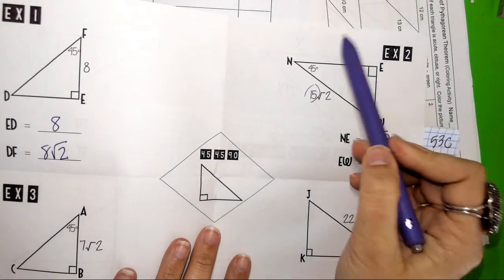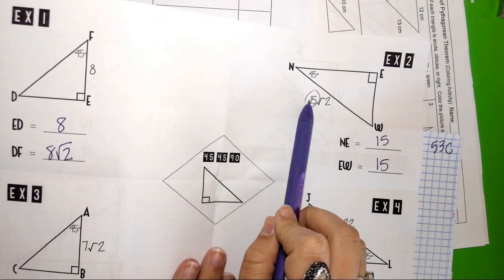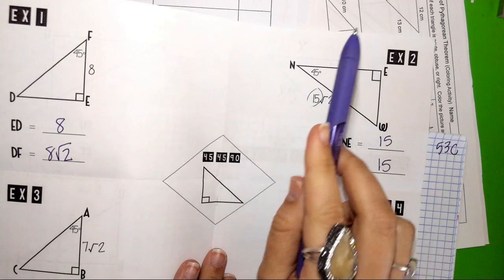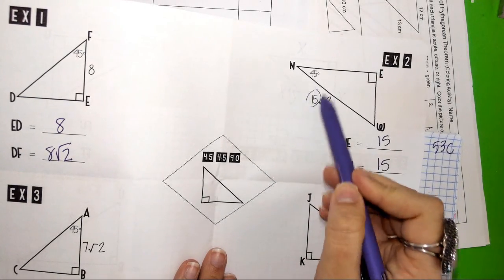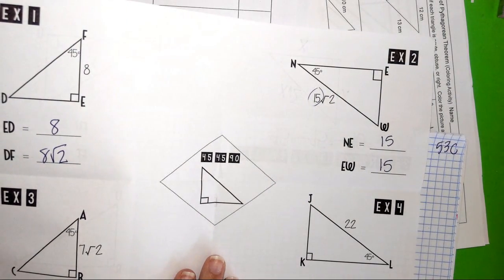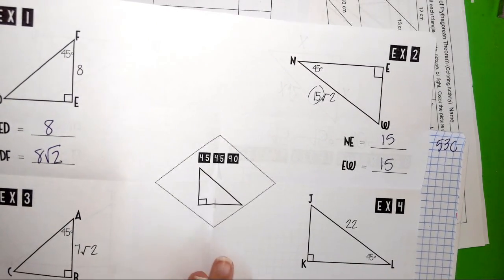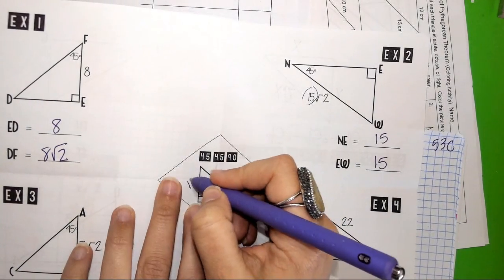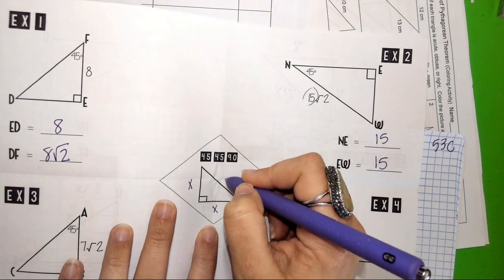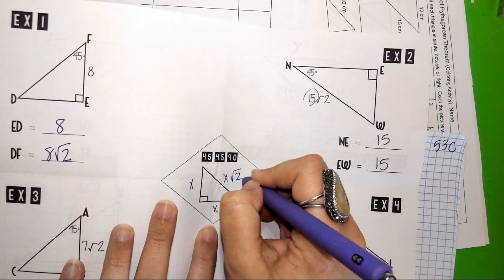Now remember, it's X, X, X root 2. So if you're trying to find X, if you're trying to find the side lengths, you just take the number in front of the radical, if it gives you the hypotenuse. Does everybody understand? Are we sure? Let's write this again here. X, X, X root 2.